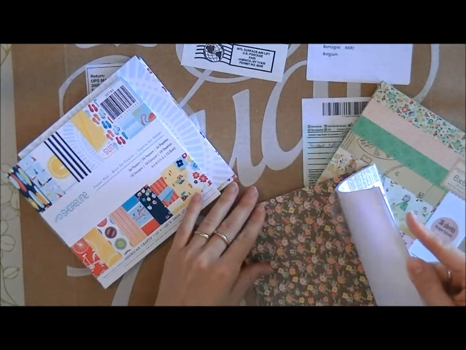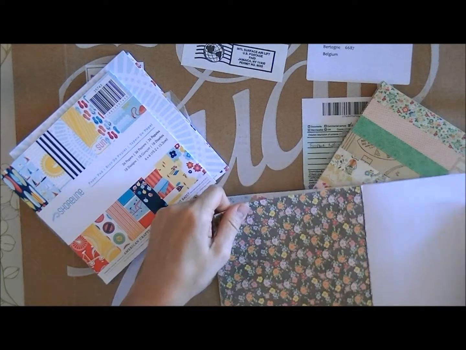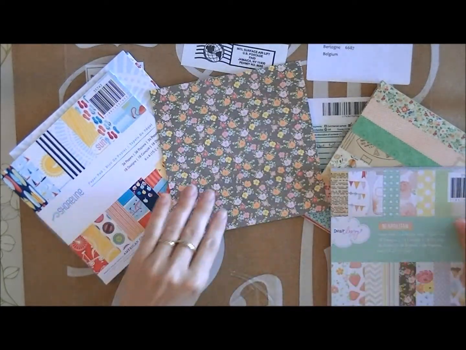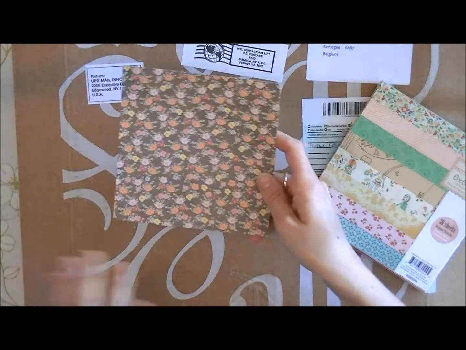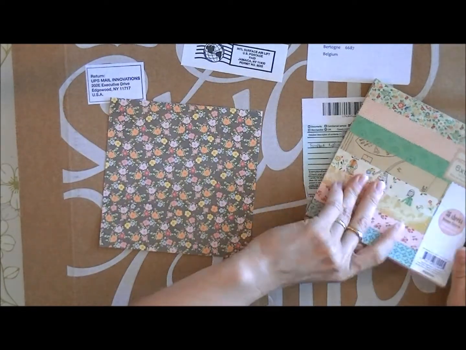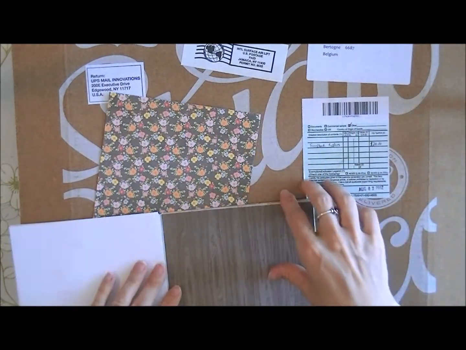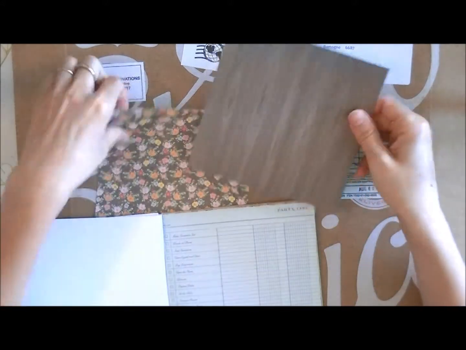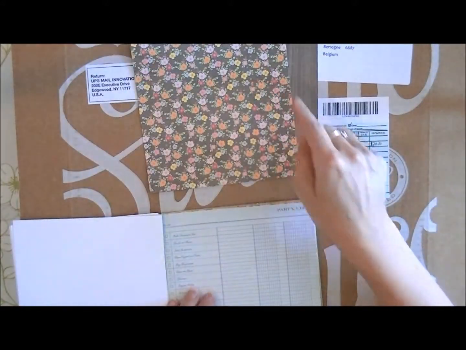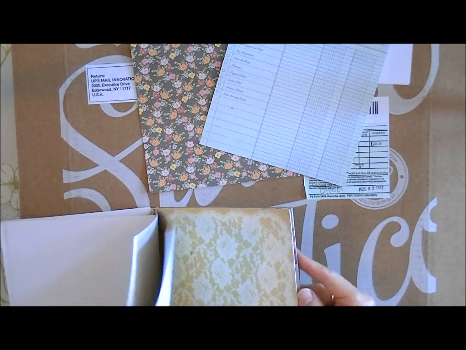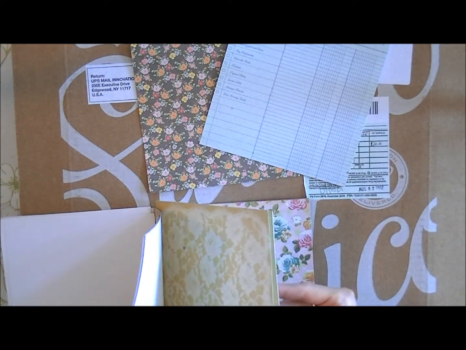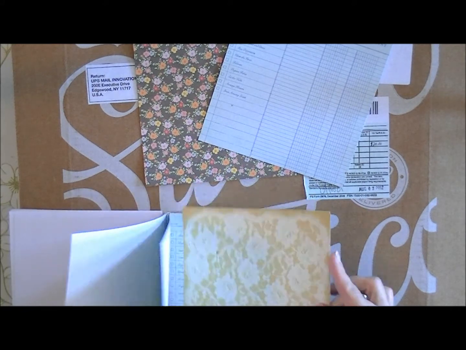Say if I really like this floral pattern, I'm going to have a look. The floral pattern here is from Dear Lizzie. I can have a look at my paper pad and say this brown really works well with it. I can also use this blue. I've already got a floral pattern, so I'm going to stick to one floral pattern.